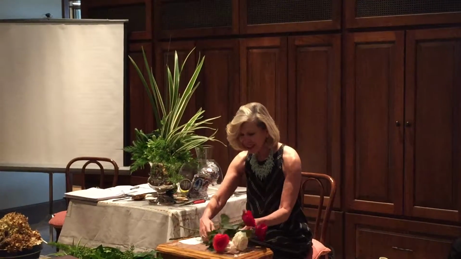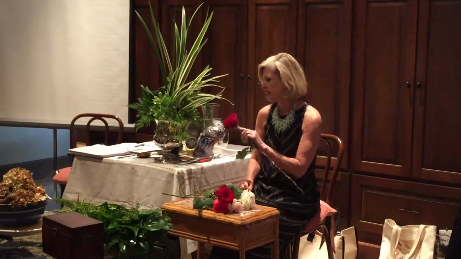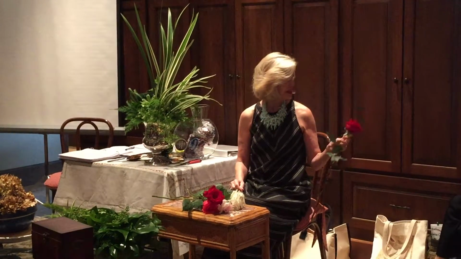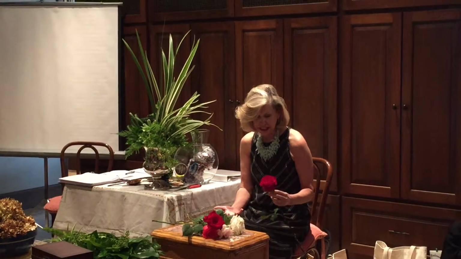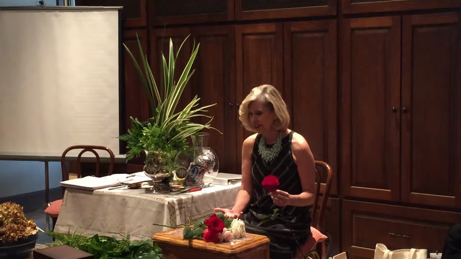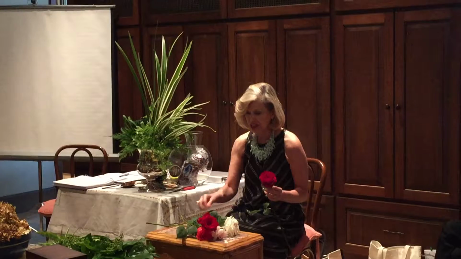The way I started was the deepest, darkest red rose that I could find. These are garden roses, and they have just the ruffle center, and they are the highest petal count of a rose that you can get. They're just lovely. They're kind of a substitute for peonies, because you can't get peonies all the time, so they kind of have that look.